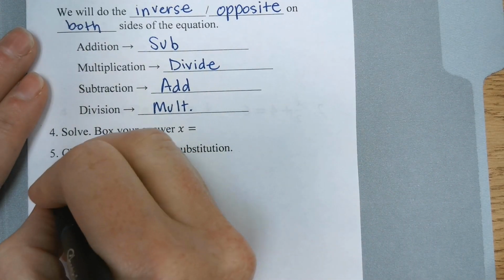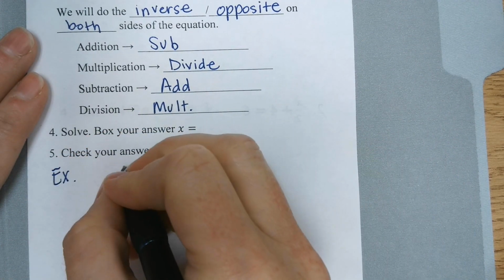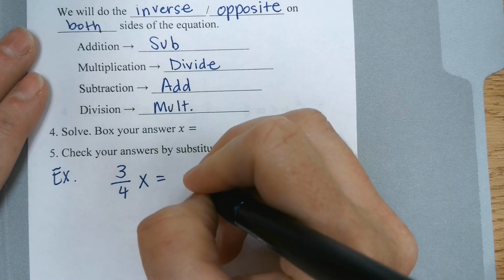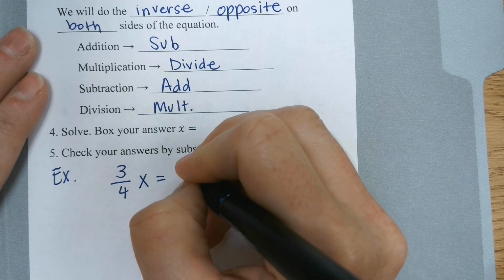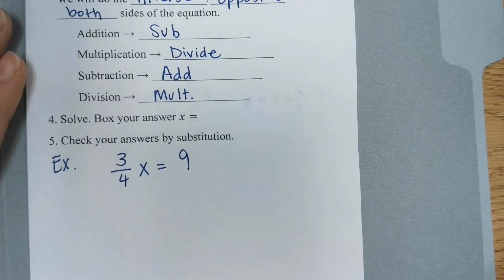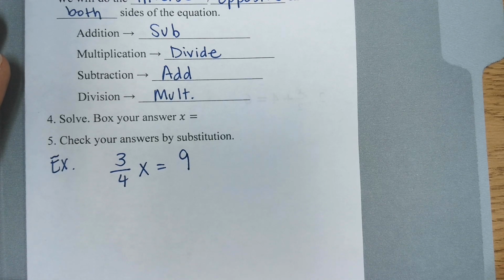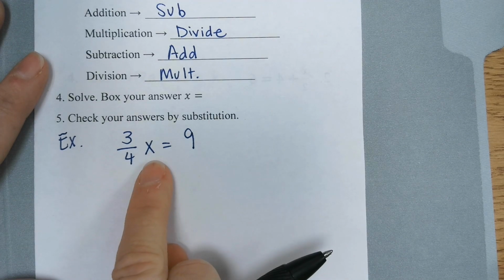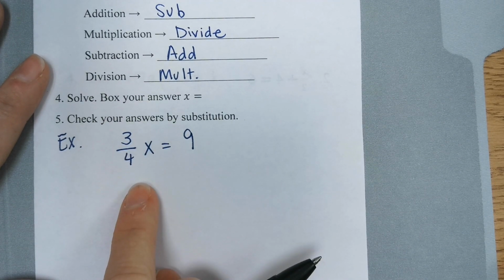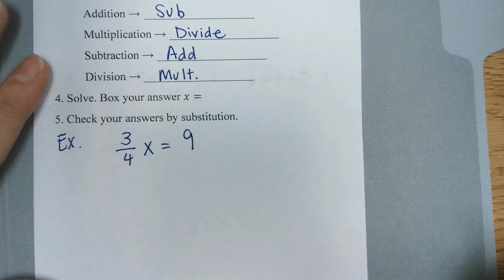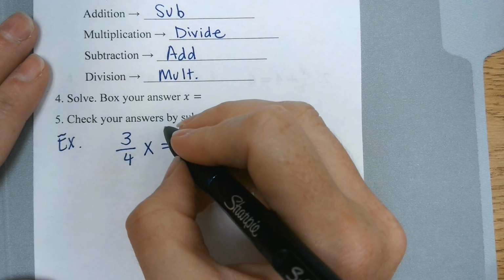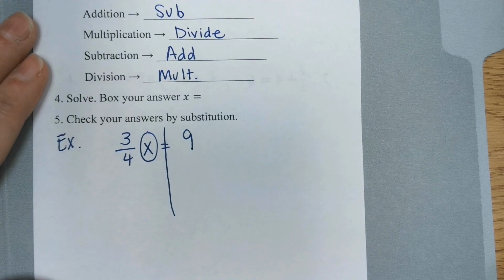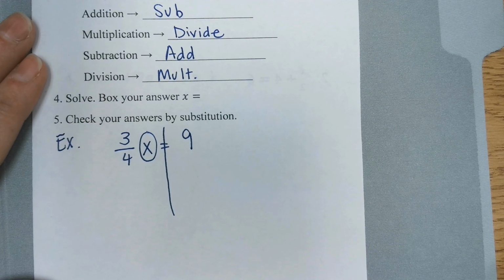We're going to do one example right here. We're going to do 3/4 x equals 9. So this is multiplication, but that doesn't mean we're going to divide by that fraction. Instead, what we're going to do is multiply by the reciprocal. You probably learned reciprocal last year. It's whenever you flip your fraction. So we're going to flip the fraction and multiply by both sides.